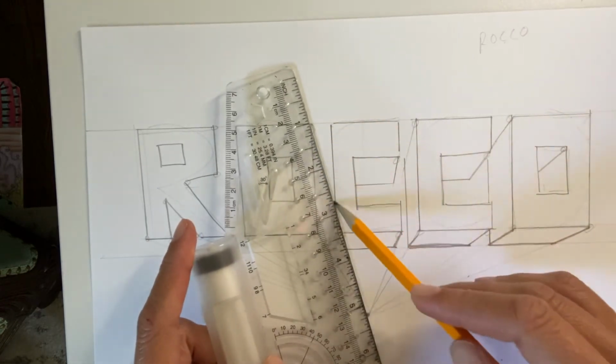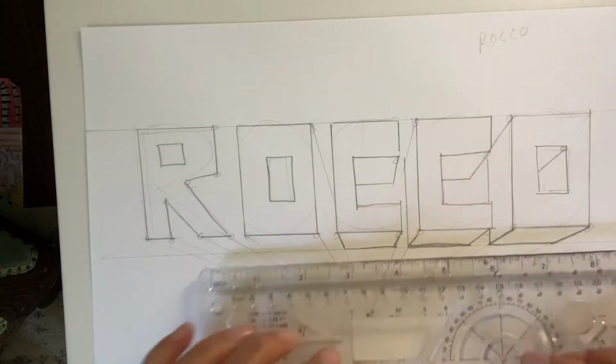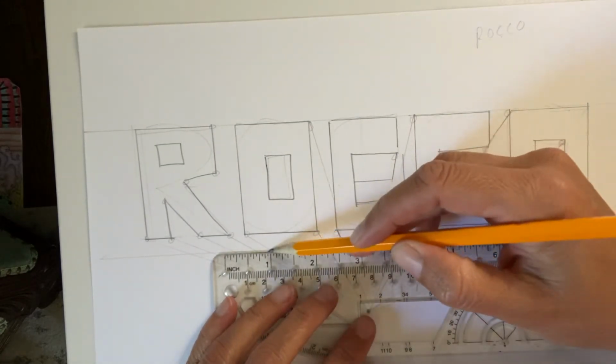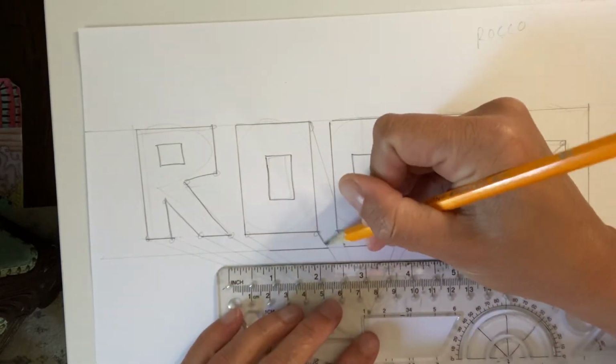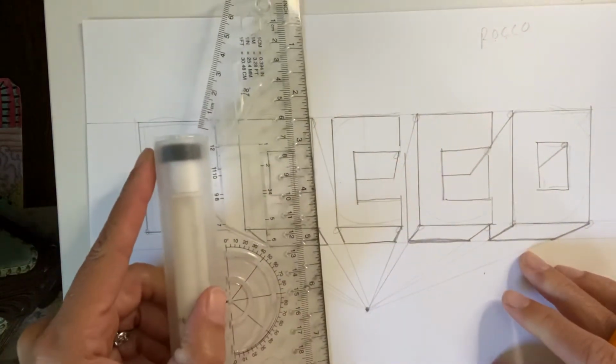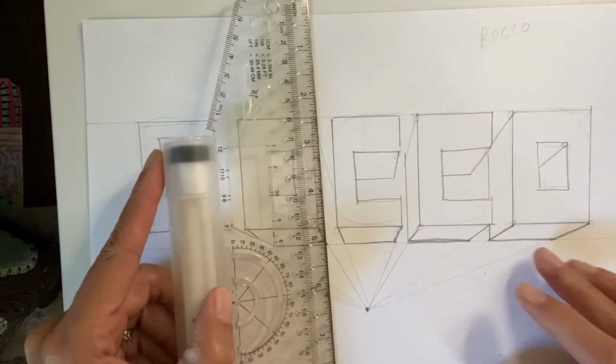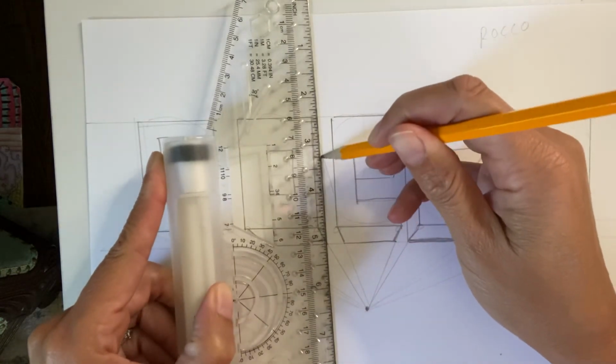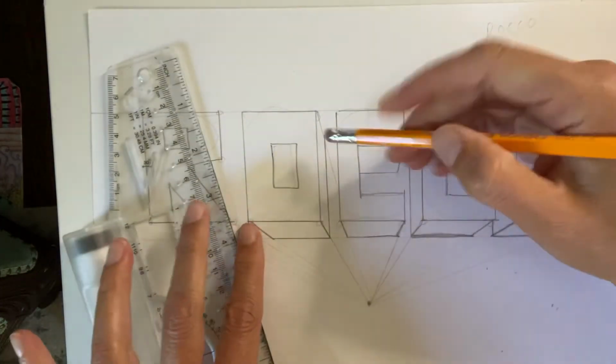Notice how all my lines are going to that vanishing point. Okay, so here's the bottom of the O. Here are my two angle sides. And from this point, it's parallel, so I shift it over. And that becomes the side of my O.